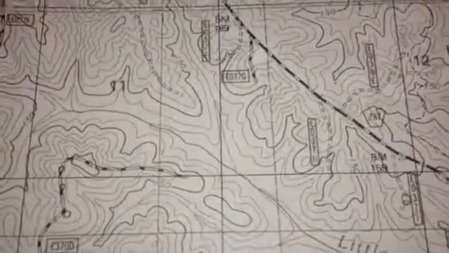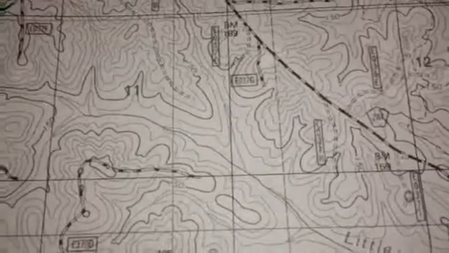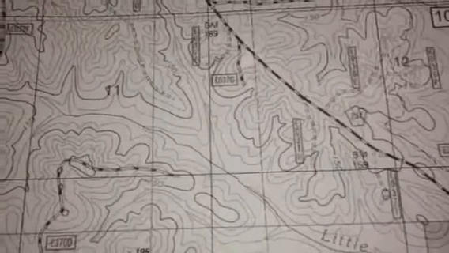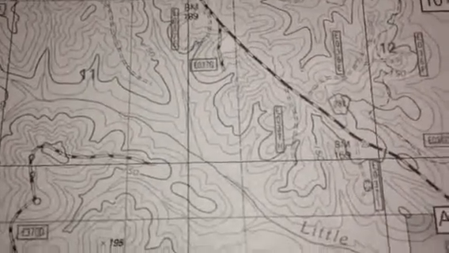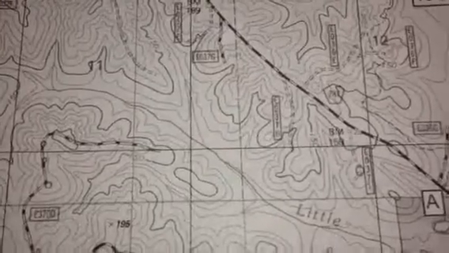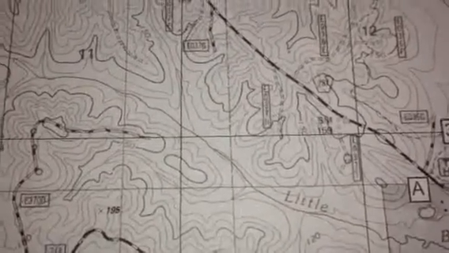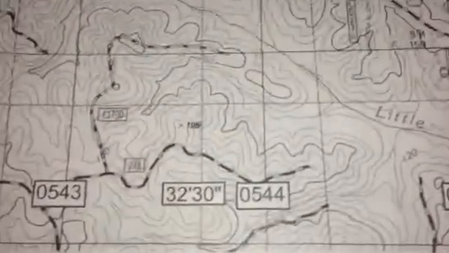Okay, this video is going to be a quick video about understanding terrain association. Now, to be able to learn this concept with land navigation, you first maybe have to have a little bit of experience with land nav and with map reading and things like that. That way we don't have to spend too much time going over a lot of different details and concepts.